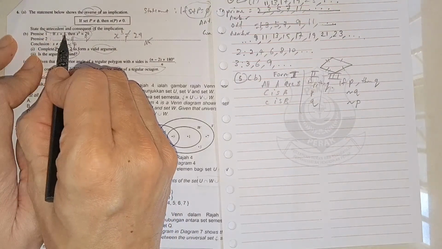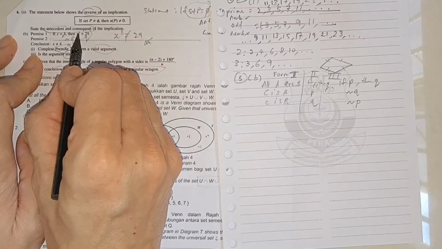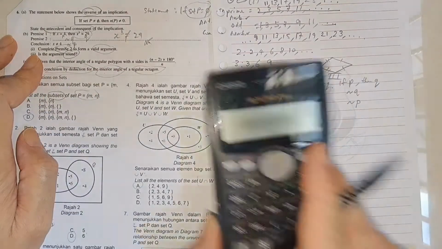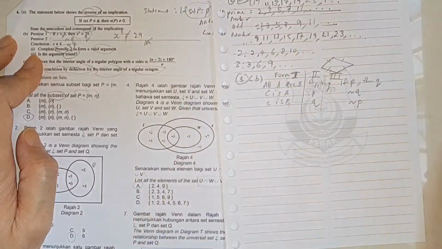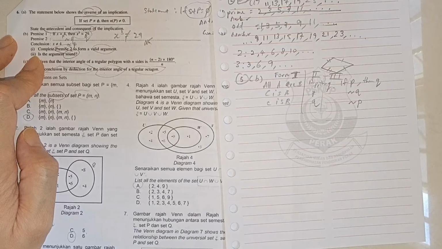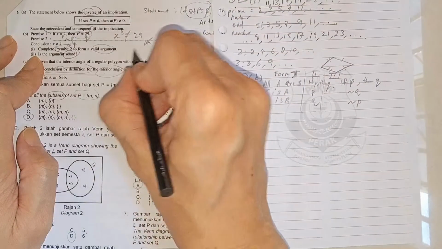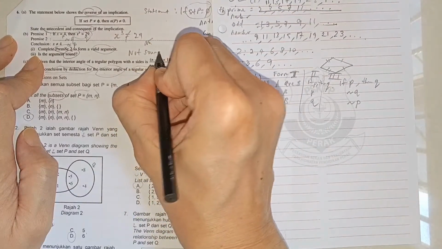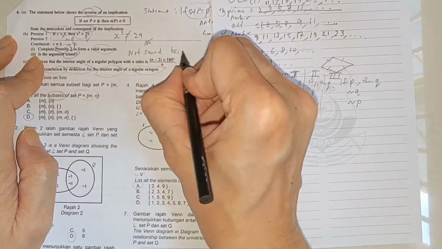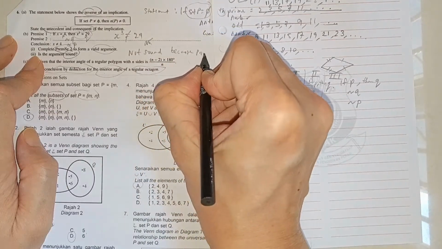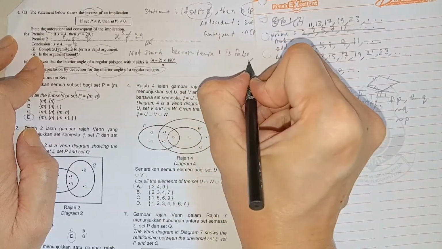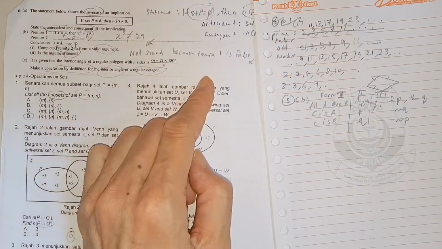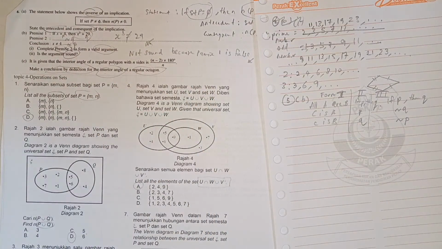X equal to 4 means 4 to the power 3 should give 29. 4 to the power 3 is not 29, it is 64, so it's not sound, because premise 1 is false. Depending on the case, either premise 1 is false, or the conclusion is false, or premise 2 is false.